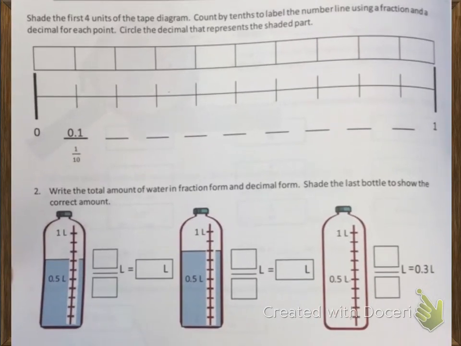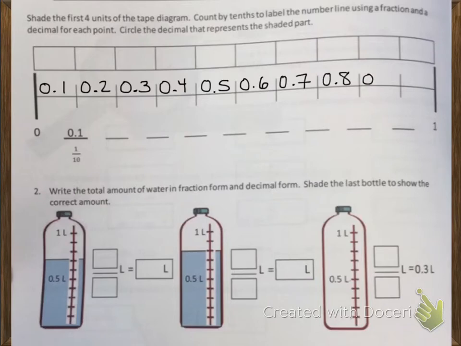So first, let's start practicing our decimals alongside our fractions and start thinking about looking at both of them, beginning with 0 and 1/10, 0 and 2/10, 0 and 3/10, 0 and 4/10, 0 and 5/10, 0 and 6/10, 0 and 7/10, 0 and 8/10, 0 and 9/10, and 1 whole.